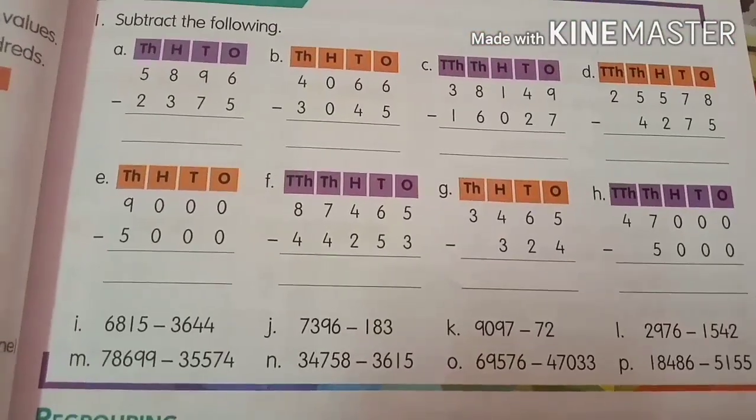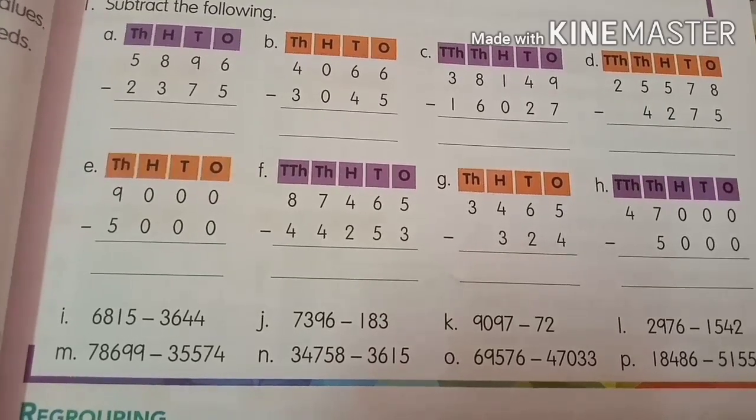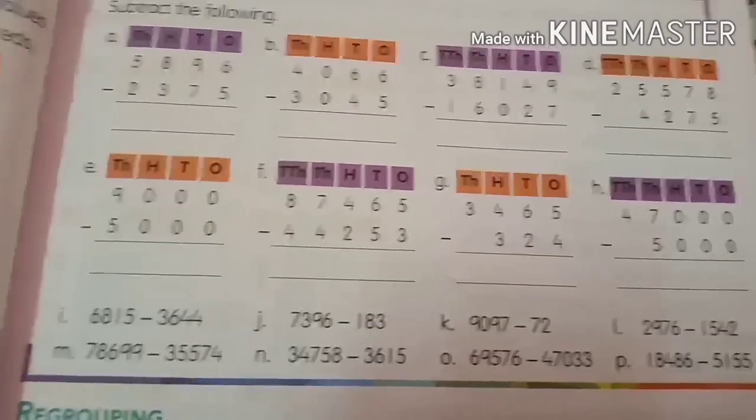Okay, so this is your exercise number 3A, and the rest of the questions will be homework. Okay, if you have any doubt, then you can ask me.